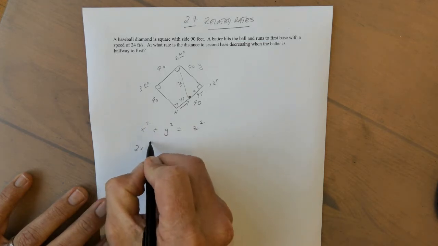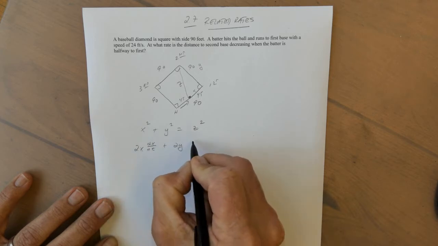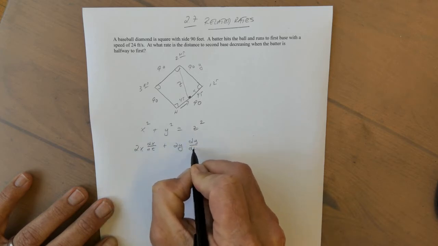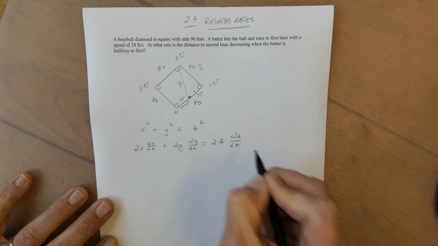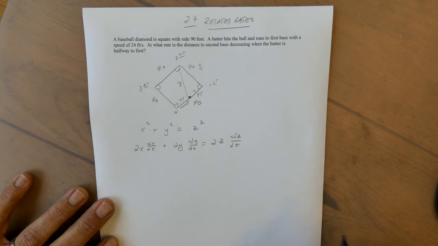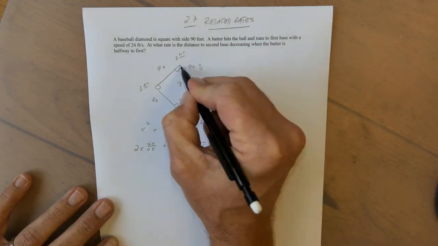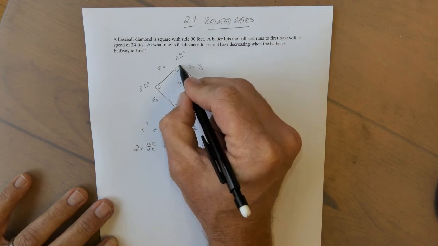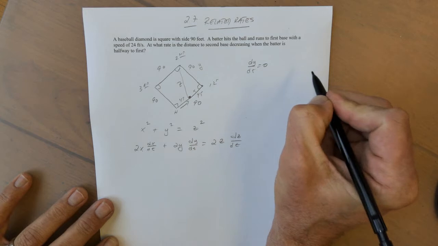So we have 2x times dx/dt, plus 2y dy/dt is equal to 2z dz/dt. Now, one of the things I see is that this distance here, the distance from first to second, is not changing. So that tells me that dy/dt is going to be 0.